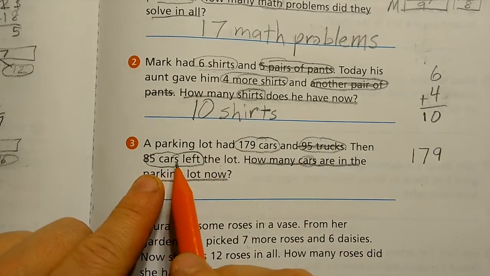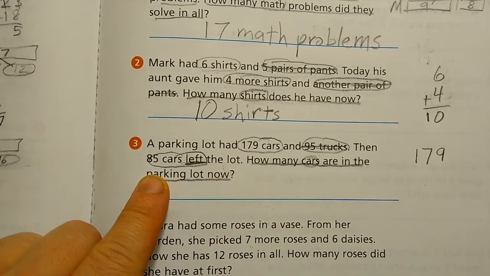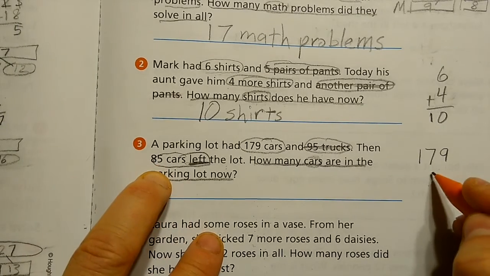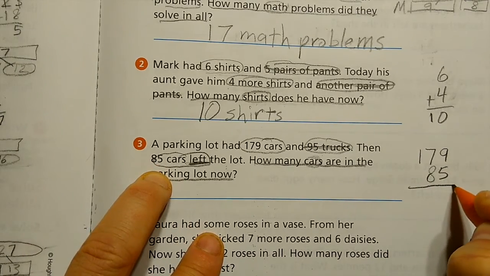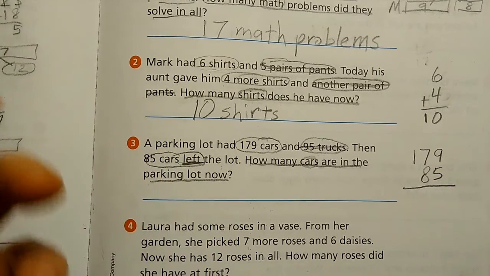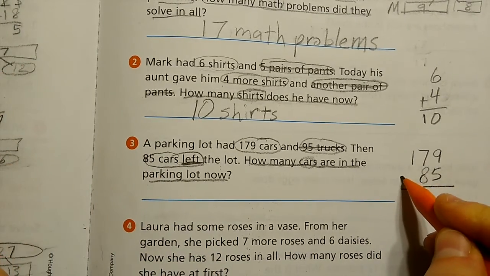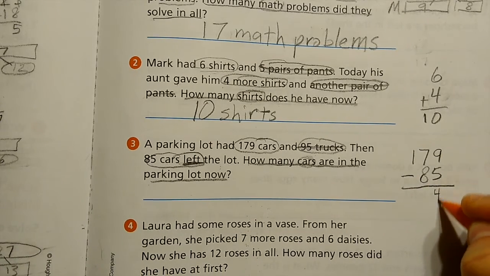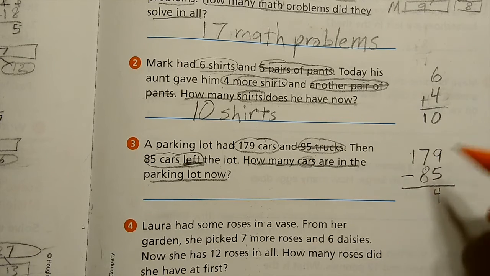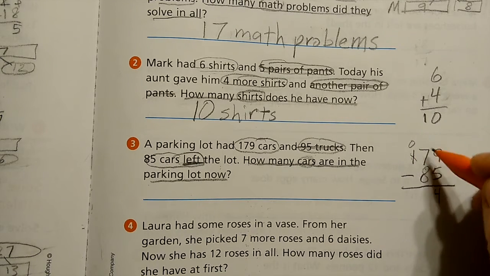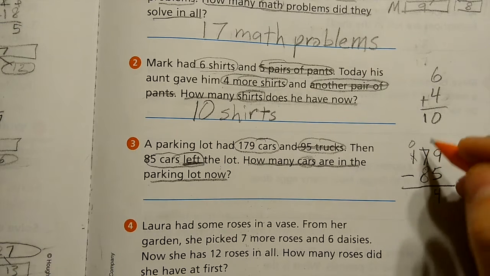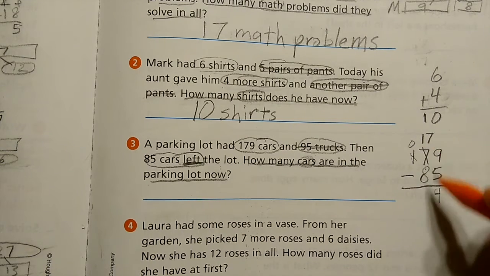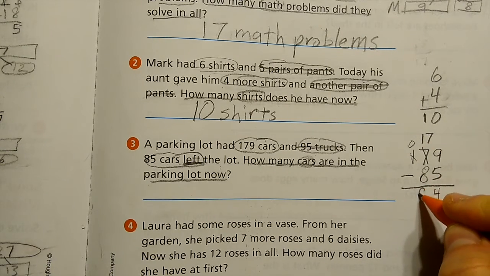It says then 85 cars left the lot. Are we getting more cars or are we getting less? We're getting less because 85 of those cars left. And we're taking away something, a number, so when we do that, we have to subtract this. So let's subtract 9, subtract 5 is 4. 7 subtract 8, I can't do that. So I'm going to ungroup my hundreds, put it with my 7. I've got 10 groups of 10 plus my 7 groups of 10 is 17 groups of 10. Subtract 8 is 9.